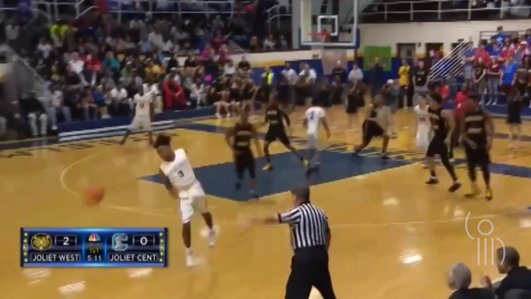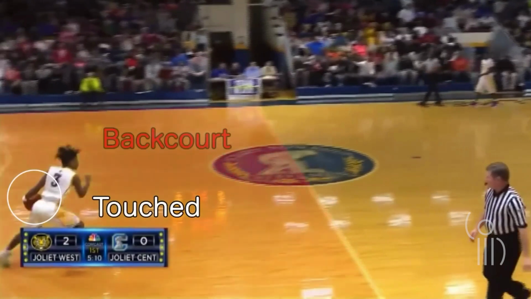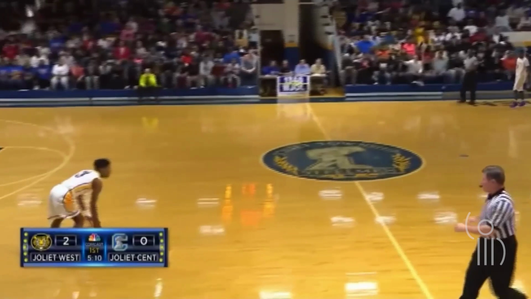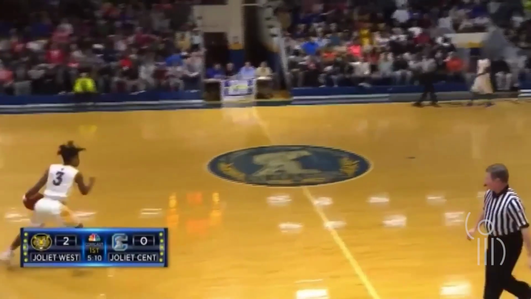All right, so then the ball goes into the backcourt. And he grabs it, and he starts to dribble. Clearly has the ball here, yes? Yes. And he's clearly in the backcourt, yes? Yes. So he was the last to touch in the front court and the first to touch in the backcourt. How is this not a violation?